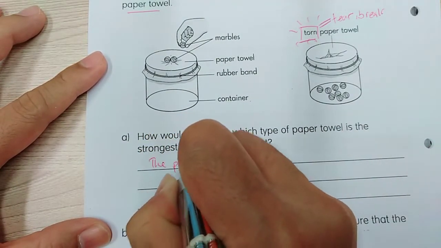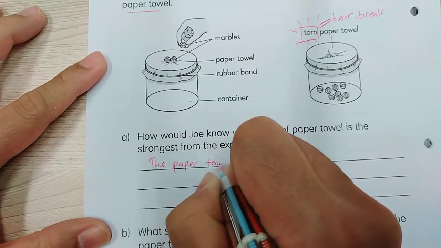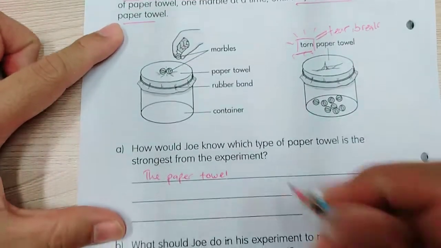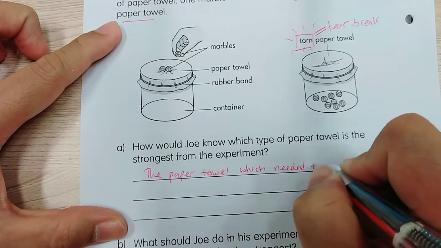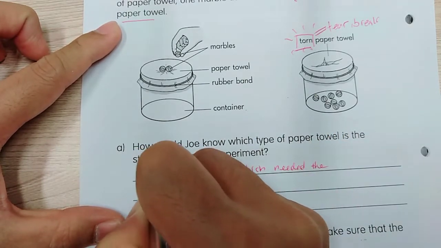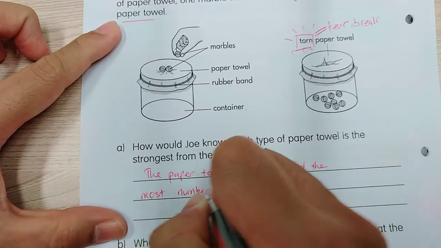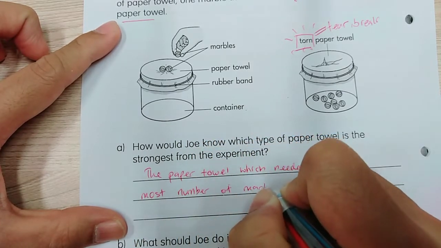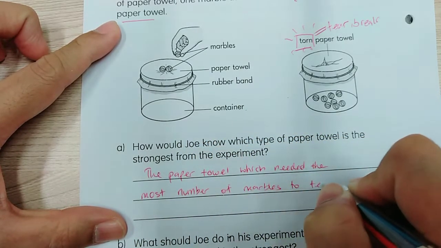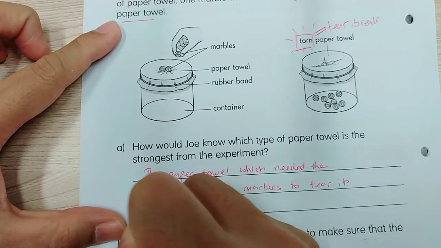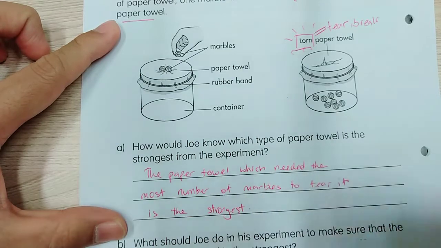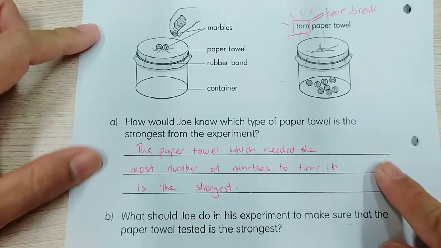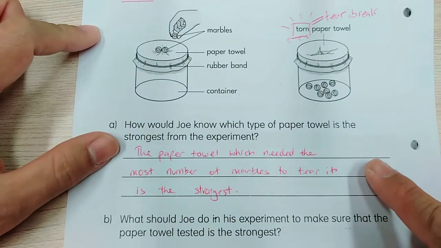The paper towel which needed the most number of marbles to tear it is the strongest. Now, if you have a different answer for the correction, please change that to this.